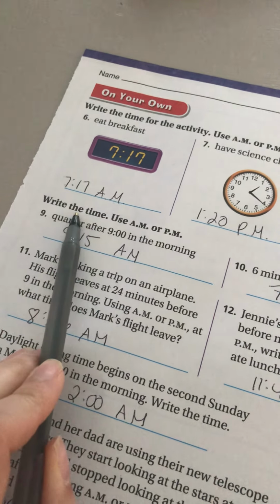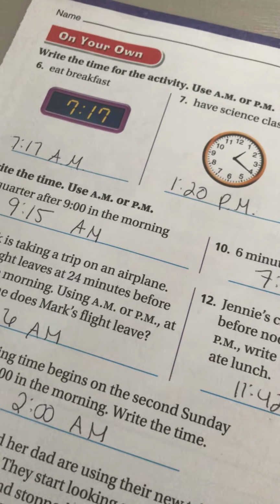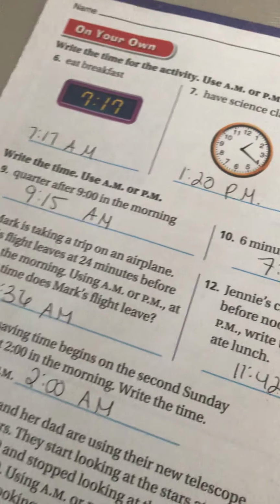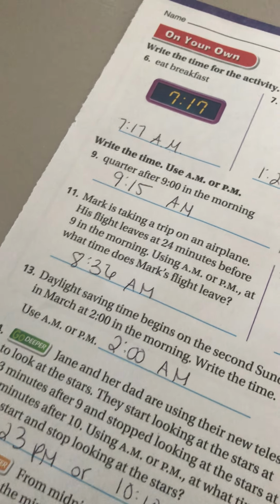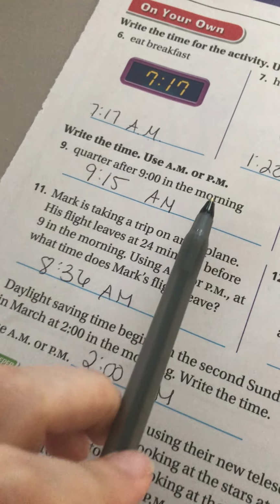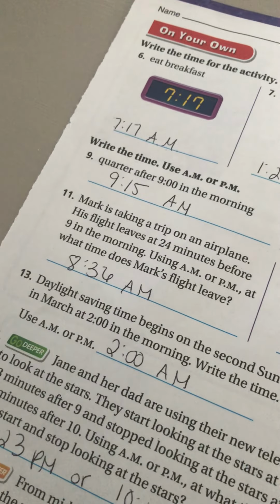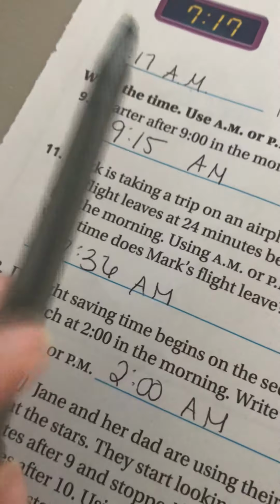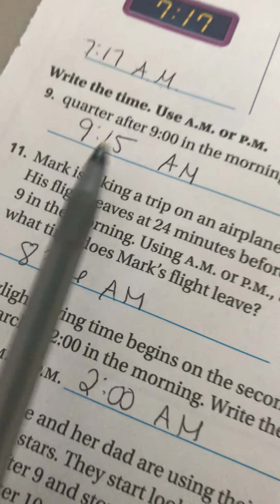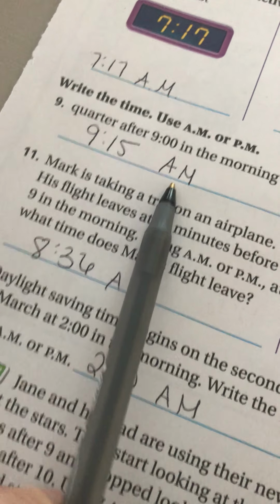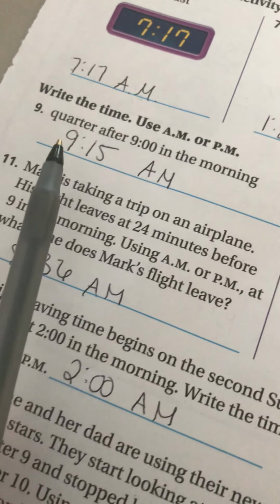All right. Now write the time, use AM or PM. In 10.1, we went over different phrases people may say when referring to the clock. For example, a quarter after 9 o'clock in the morning. Now each quarter of the clock is 15 minutes. Like each half of the clock is 30 minutes, right? So a quarter after 9 in the morning would be written 9:15 a.m. Again, a quarter represents 15 minutes, and we're 15 minutes after 9, so 9:15.